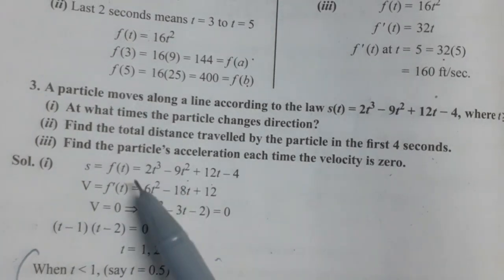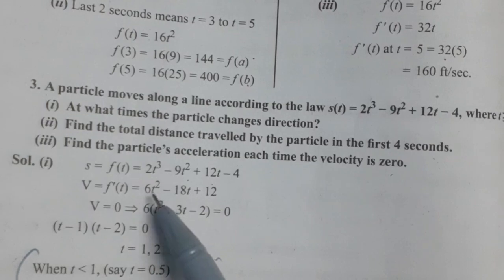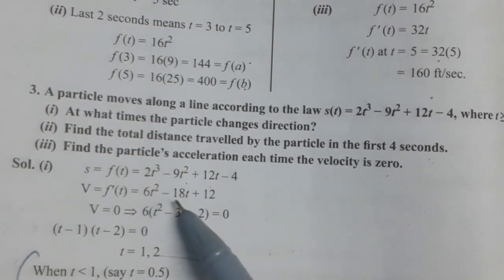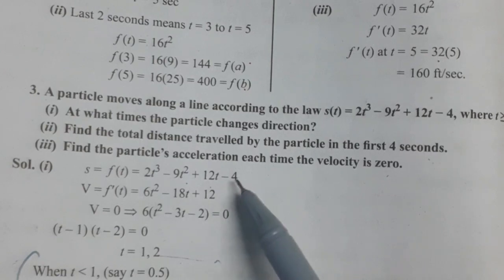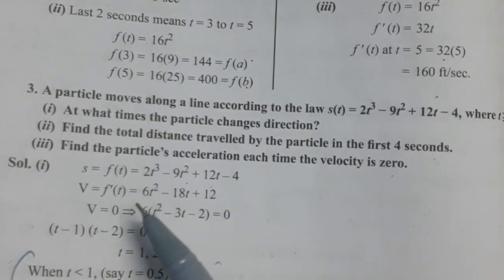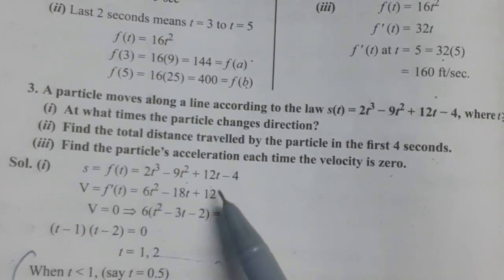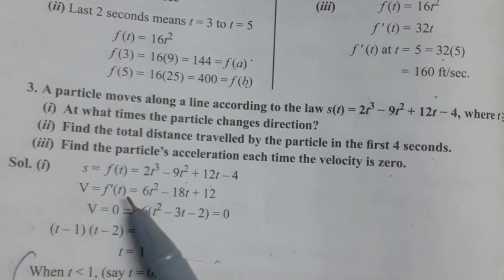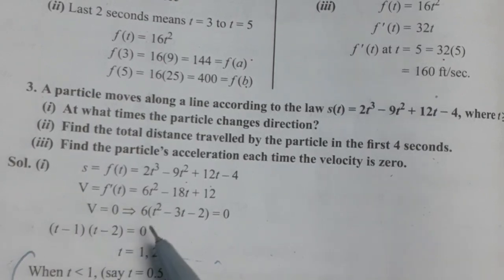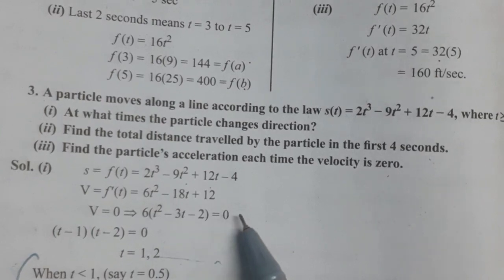Differentiating: 2t cube gives 3 into 2, which is 6t square. Similarly, minus 9t square gives 2 into 9, which is 18t. 12t differentiates to 12, and minus 4, a constant, differentiates to 0. Therefore f dash of t equals 6t square minus 18t plus 12. This is v, the instantaneous velocity. If the velocity equals 0, taking 6 common, we get t square minus 3t plus 2 equal to 0.